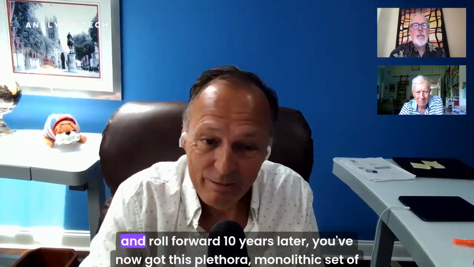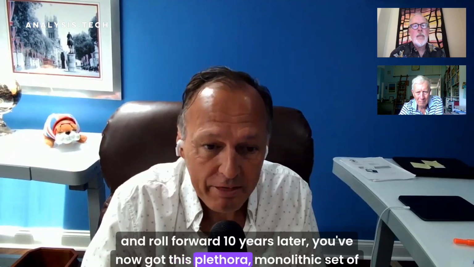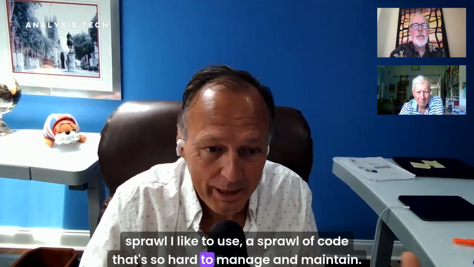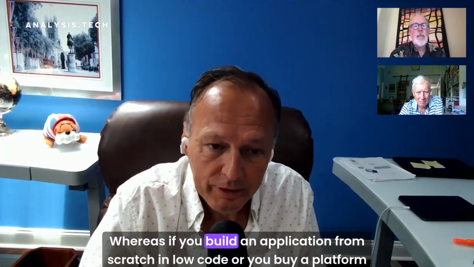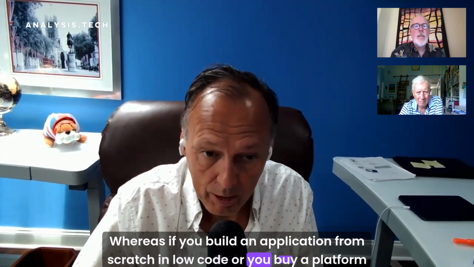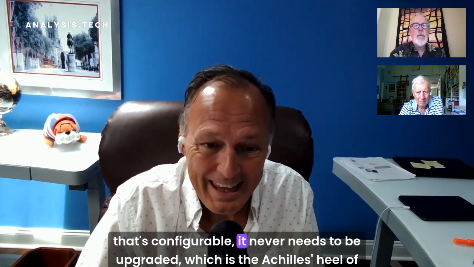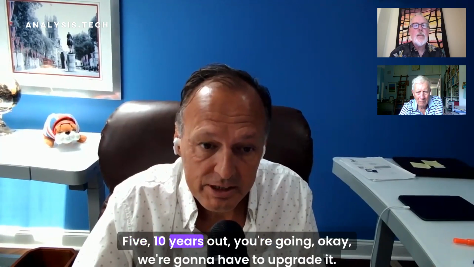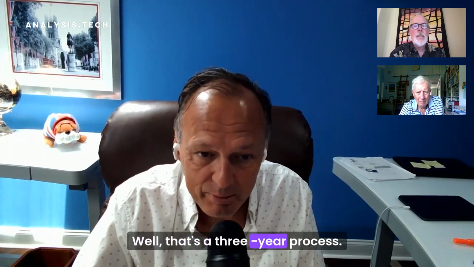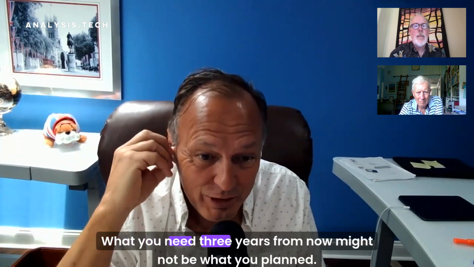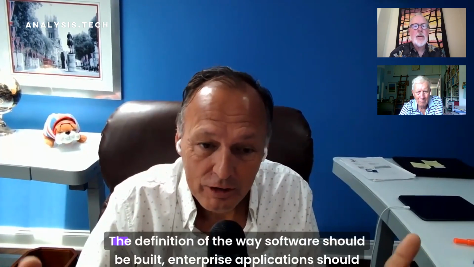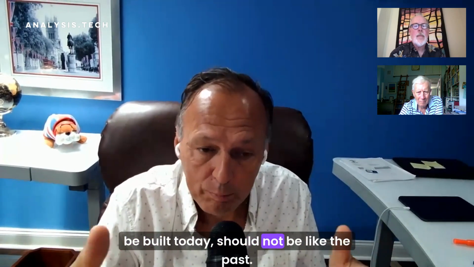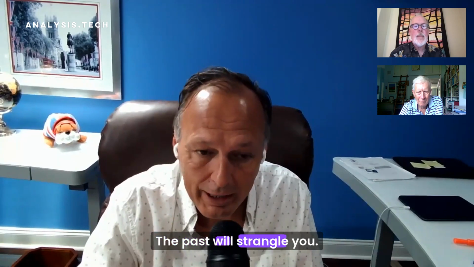So it's hard. And roll forward 10 years later, you've now got this monolithic sprawl of code that's so hard to manage and maintain. Whereas if you build an application from scratch in low code, or you buy a platform that's configurable, it never needs to be upgraded, which is the Achilles heel of all software. 5-10 years out, you're going, okay, we're going to have to upgrade it. Well, that's a 3-year process, and what you need 3 years from now might not be what you planned. The way enterprise applications should be built today should not be like the past. The past will strangle you.